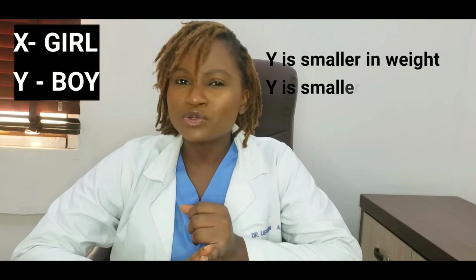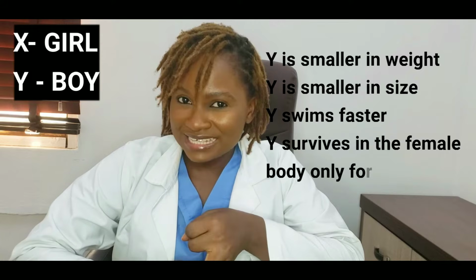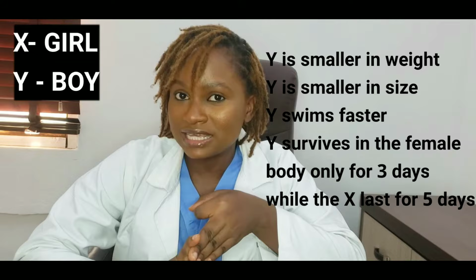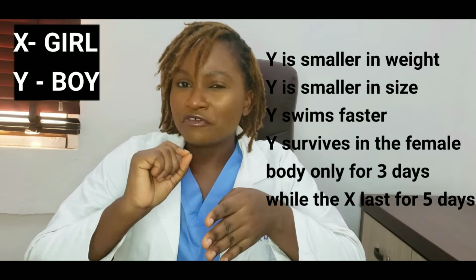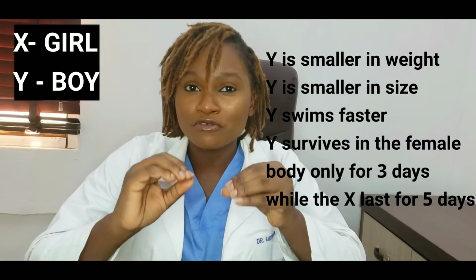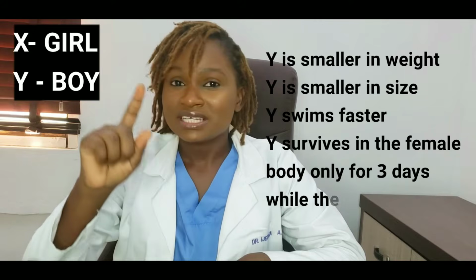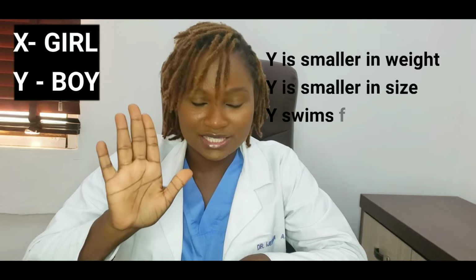Also, the Y chromosome has some characteristics that differentiate it from the X chromosome. For example, the Y chromosome is smaller in weight than the X chromosome. The Y chromosome is smaller in size than the X chromosome. The Y chromosome swims faster than the X chromosome. The Y chromosome has a shorter lifespan. For example, it survives in the female reproductive tract for only 3 days. Meanwhile, the X chromosome survives in the female reproductive tract for 5 days.